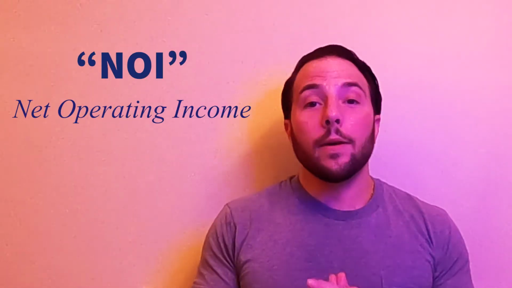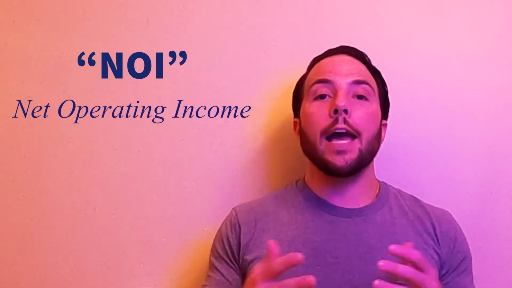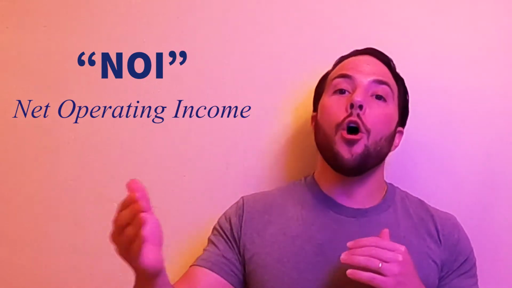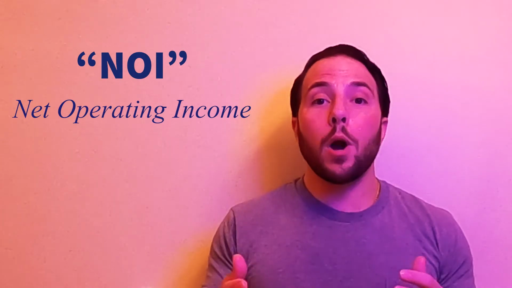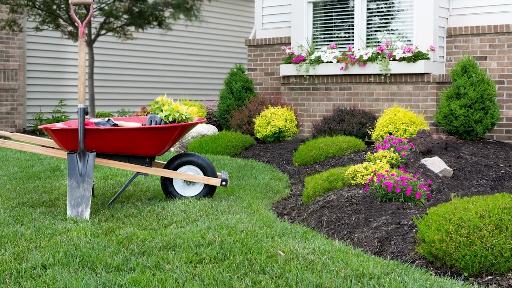So what's a net operating income, the NOI? Well, a net operating income is essentially the amount of cash flow you're going to have when you take in all the rents that you're going to collect on the property, and then you consider things like insurance, real estate taxes, property maintenance, any landscaping, snow removal, things that are required to maintain the property in good order and really maintain the asset and the value of the asset that you're investing in.